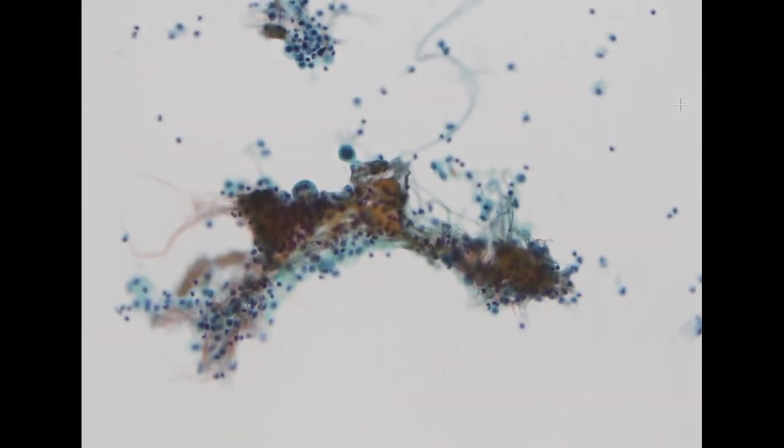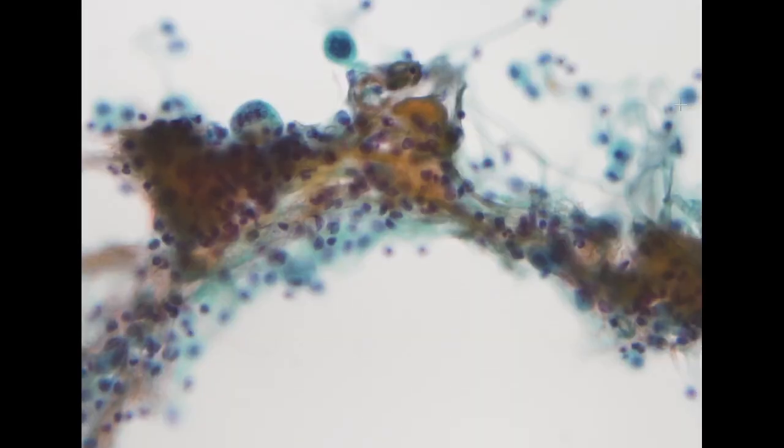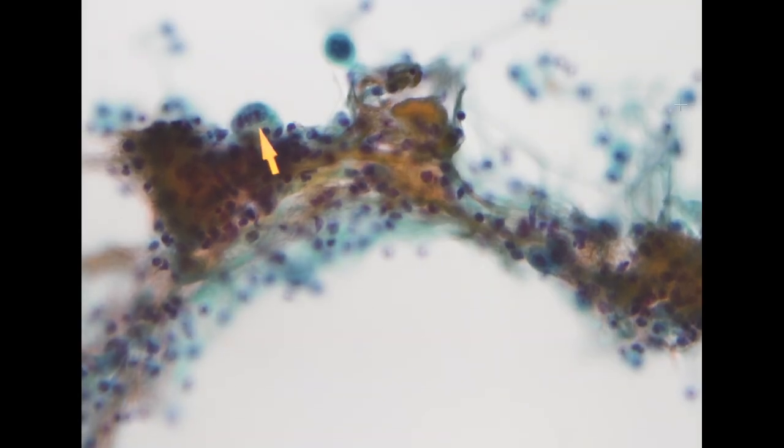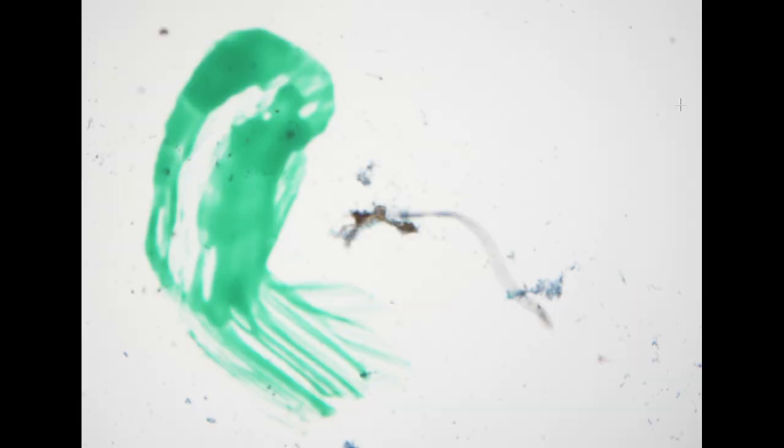As we know, in pancreatic cancer, sometimes the metastasis in the pleura, in the body fluid, can be very, very scant. So you really need to pay attention to single cells with nuclear atypia or with intracytoplasmic mucin. So again, here we see other cells with some mucin in the cytoplasm. So this is metastatic adenocarcinoma.